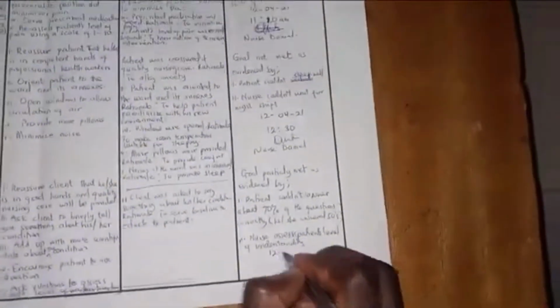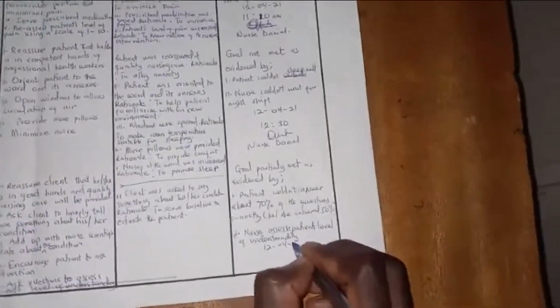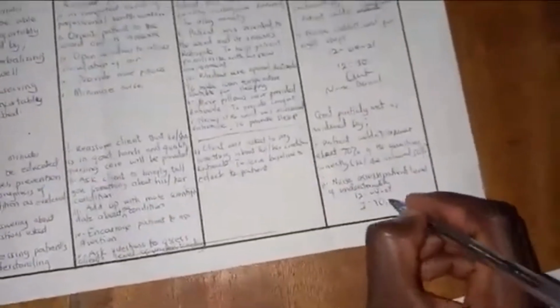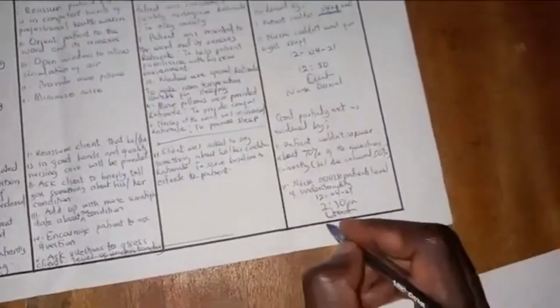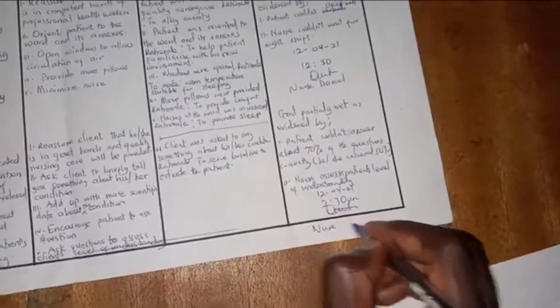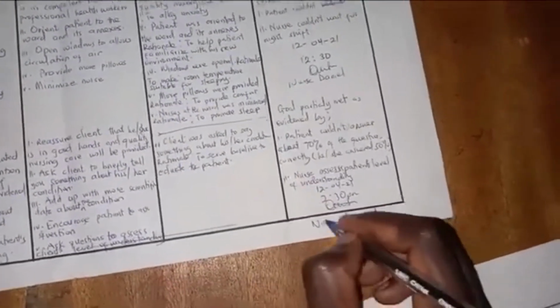And you do same with the time and the date. So let's say the same date runs through 12/04/21, and it was 2 p.m. Okay, you had 30 minutes, so it's like 2:30. You sign, and you just write your name. So nurse Daniel. So that's it. After finishing this part, you quickly go to the third part.